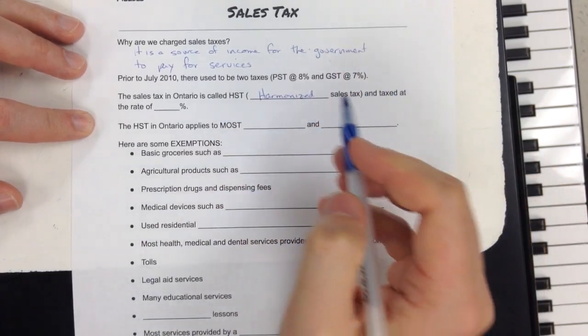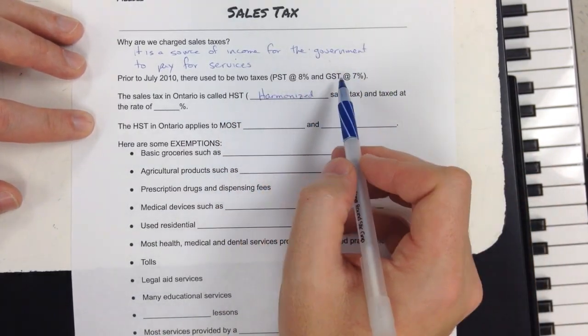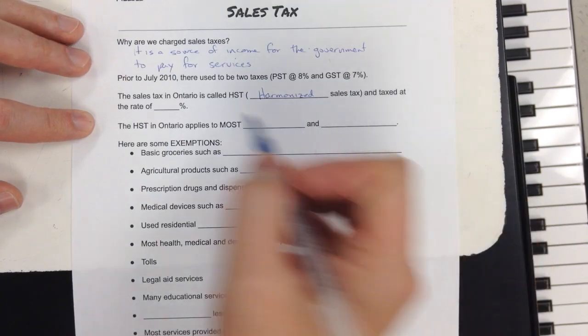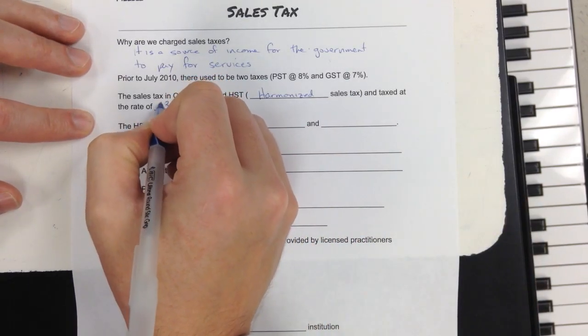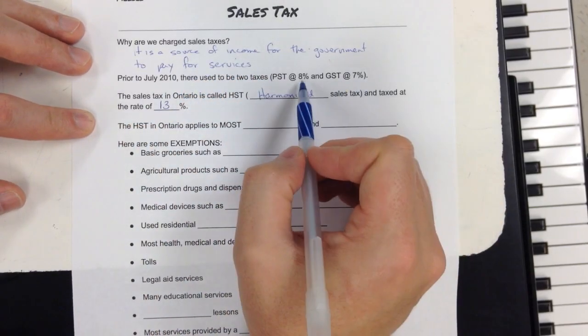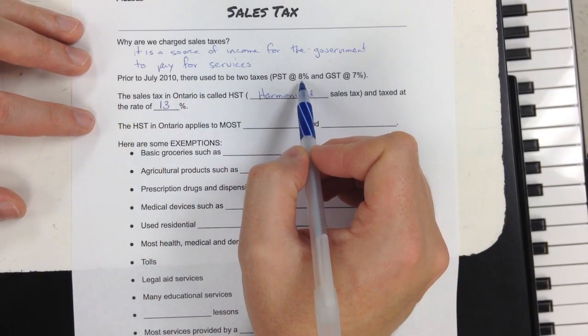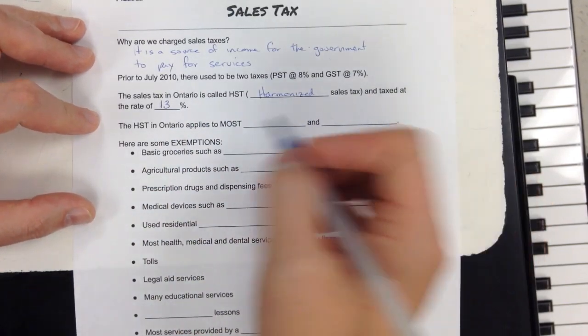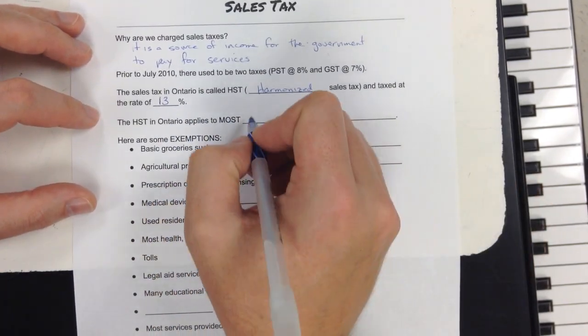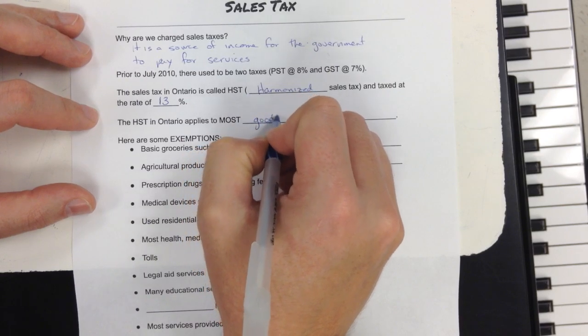Basically all they've done is take these two taxes and put them together. But they did reduce the GST from 7% to 5%. So if we combine that 5% with the 8% that goes towards the provincial government, we pay 13% tax on everything. Okay? And the HST in Ontario applies to most goods and services.